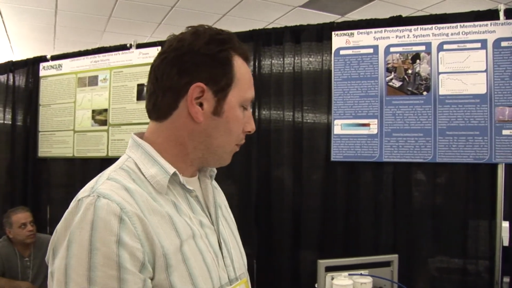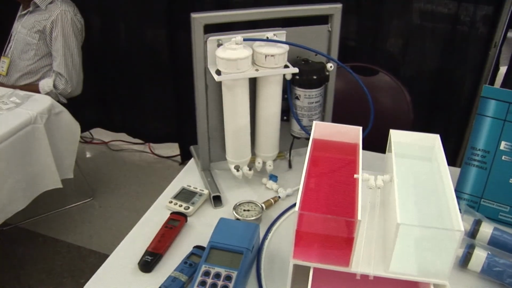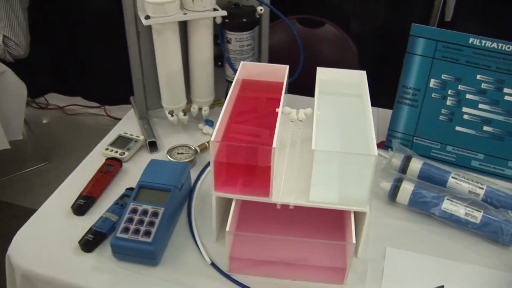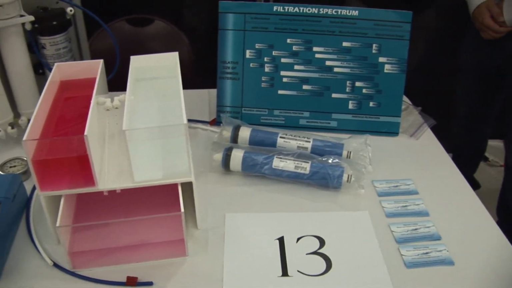In our poster, it shows some of the flows. We used a special purple dye that showed us how the flow was going through and how we were doing. Here we have a demonstration that shows red dye feed going in and how the membrane separates the red dye into pure water and concentrate stream.